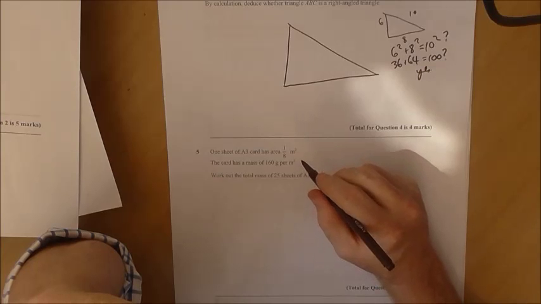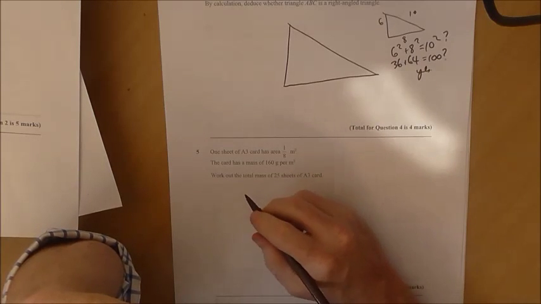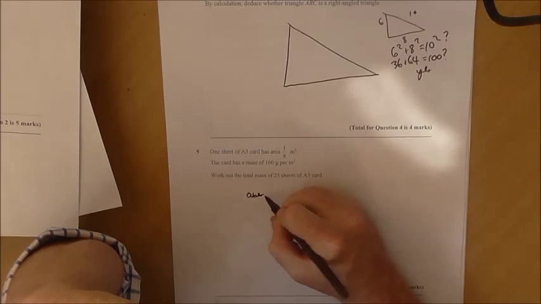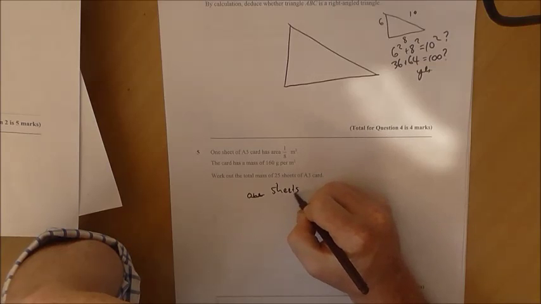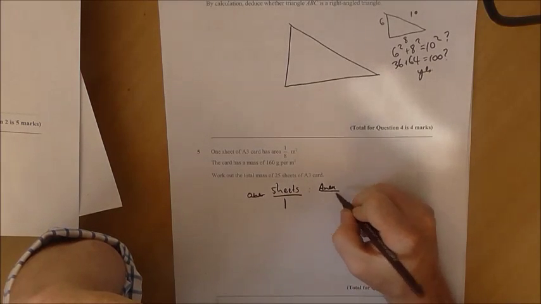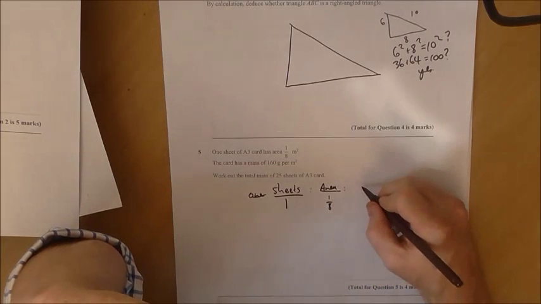I would write down a sentence like: one sheet, so sheets of 1 would have area 1/8, and it would have mass.